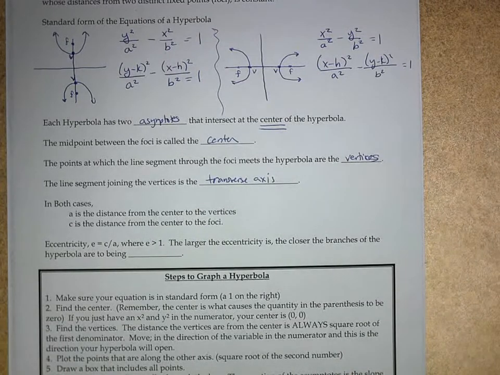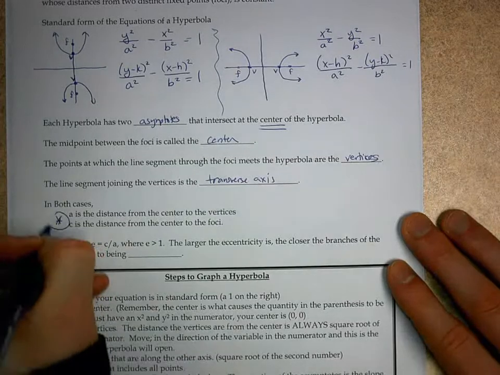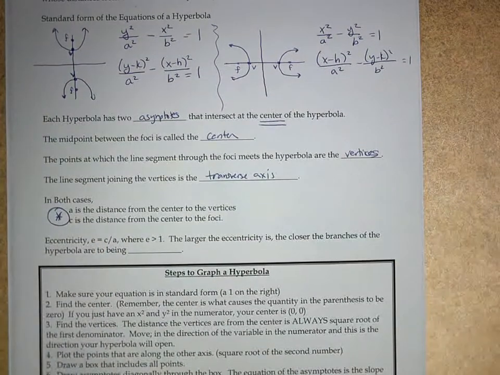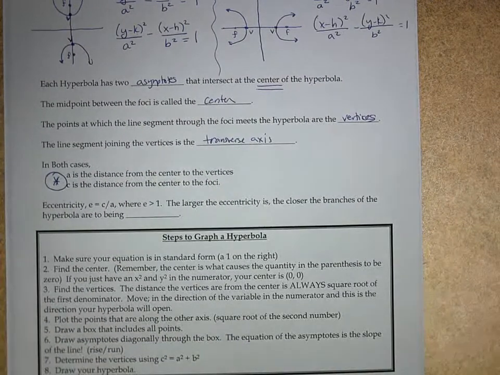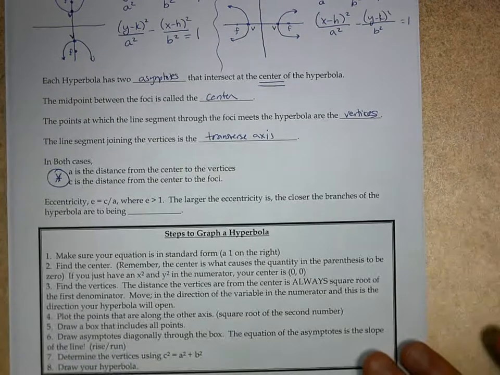In both cases, a is the distance from the center to the vertices, and c is the distance from the center to the foci. That is key. Just like we talked about with the ellipse, c is the distance from the center to the foci, and a is the distance from the center to the vertex. The exact same case is true with the hyperbola. We're talking about distances. And then finally, eccentricity is once again c divided by a. However, with a hyperbola, the eccentricity is always going to be greater than 1.